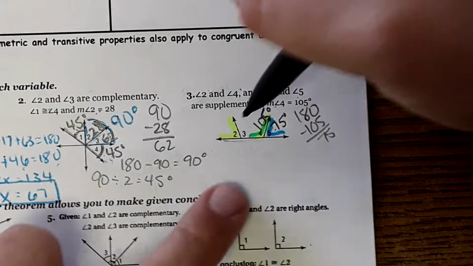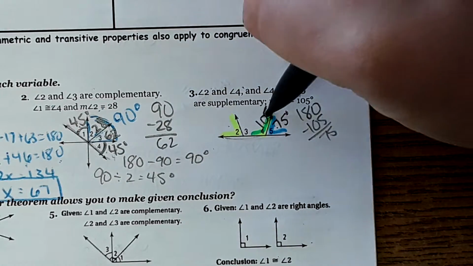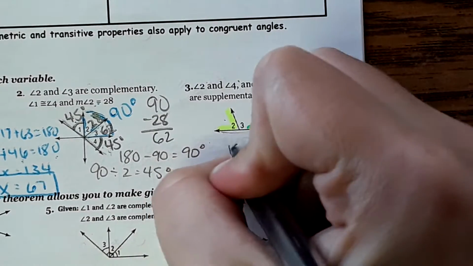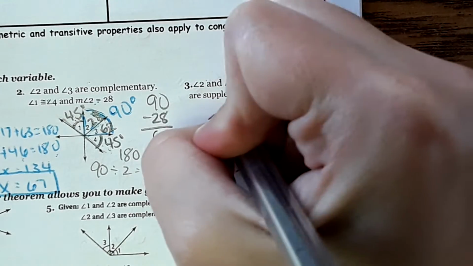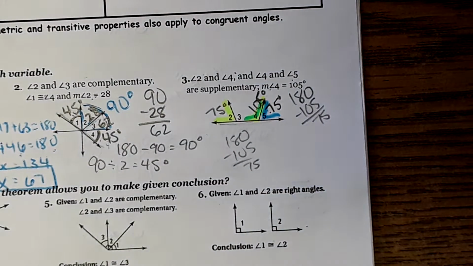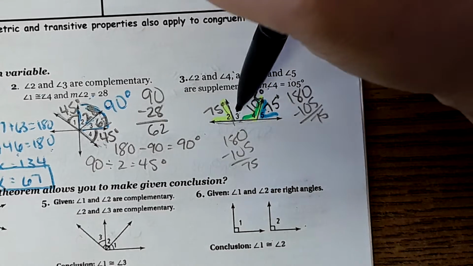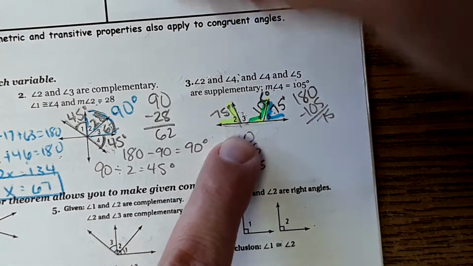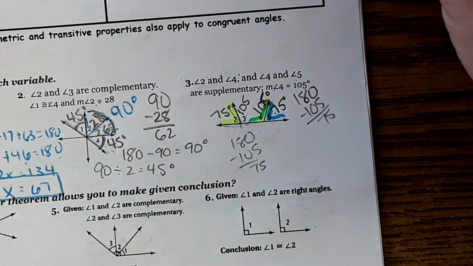Then part of the given was that angle 2 and angle 4 are supplementary. So if this is 105, then 180 minus 105 is 75 degrees as well. And last but not least, we need to find the measure of angle 3. This forms a linear pair here. So that means these two add to 180, so this has to be 105. And that's it.